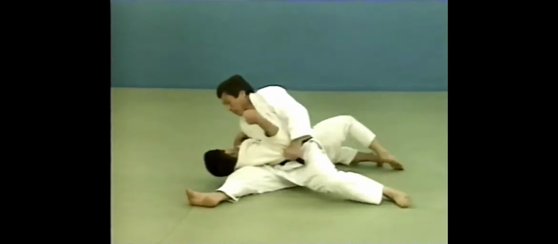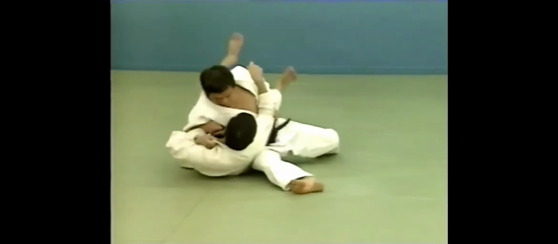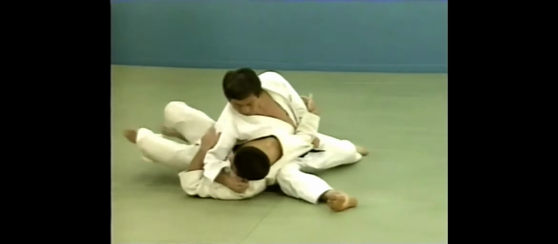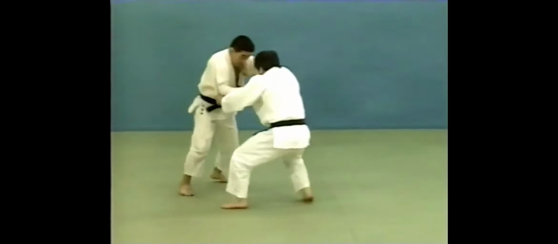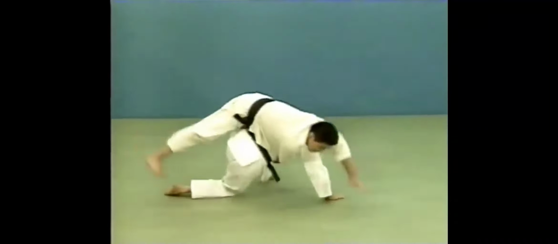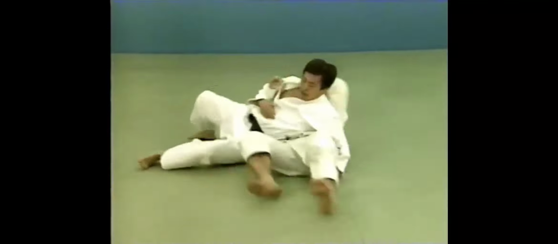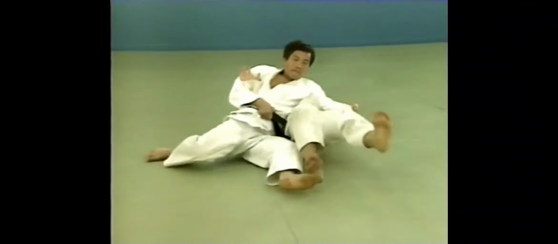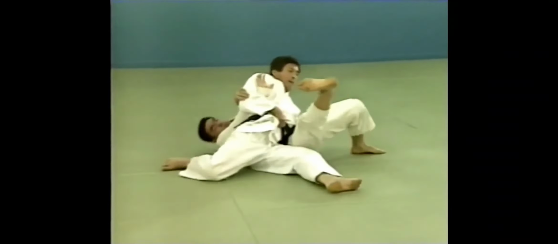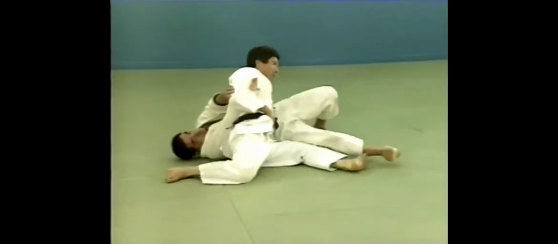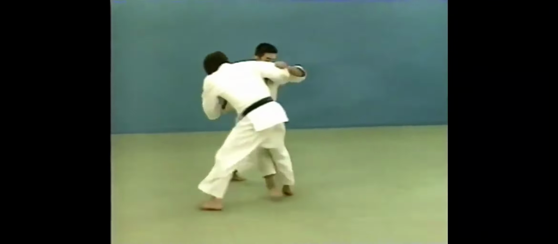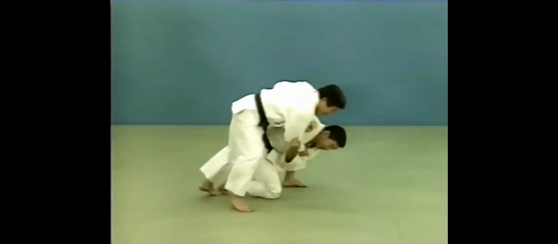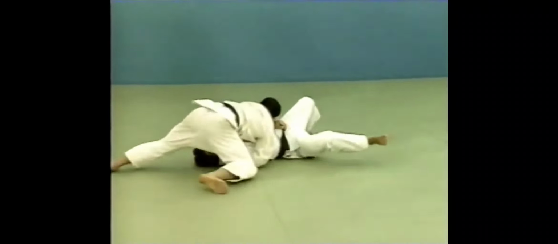Osotogari to Honkesa Gatame. Harai Makikomi to Kuzure Kesa Gatame. Seoi Nage to Kuzure Kami Shiho Gatame.